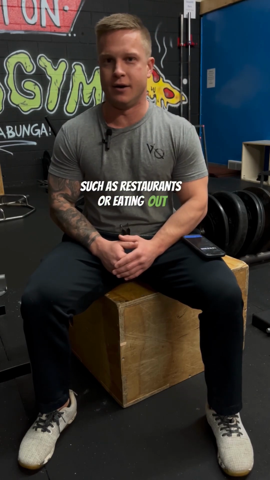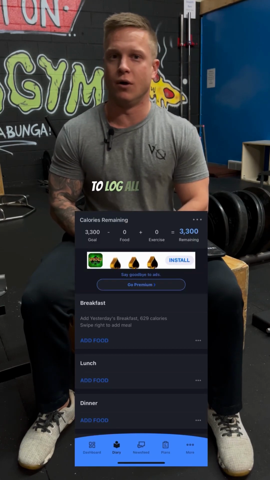So there's essentially three types of foods that we're going to log. There's prepackaged foods, there's meals that you prepare and weigh yourself, and then there's other foods that you don't prepare yourself, such as restaurants or eating out at a friend's house. I'm going to show you how to log all three.